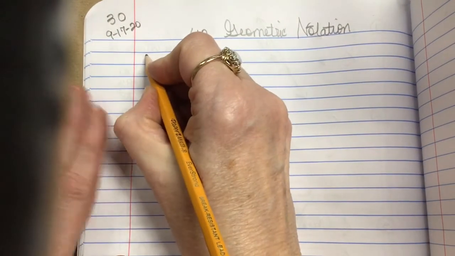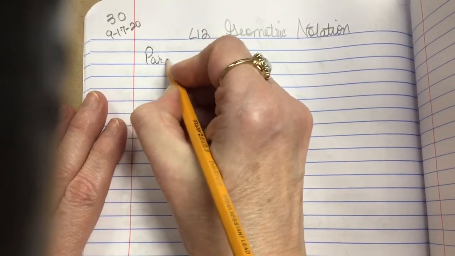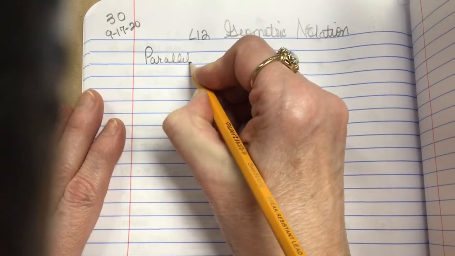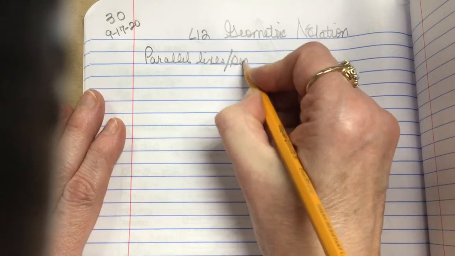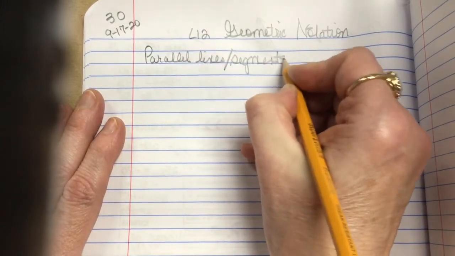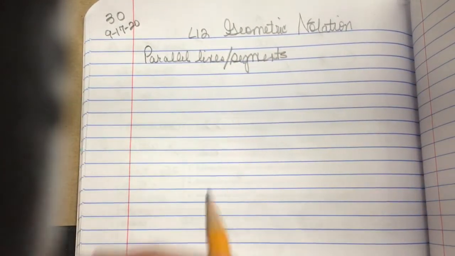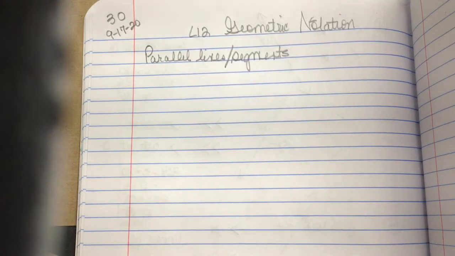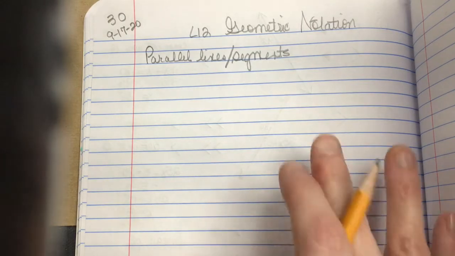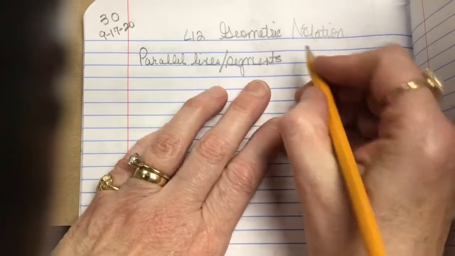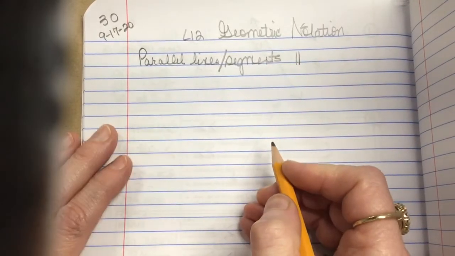So if we have, and I'm going to write the word because we want to talk about the symbol, parallel lines slash segments. Now remember, a segment is a part of a line. Is it a piece? Is it going on forever? You have to take it in context. Is it a segment in the picture? Is it a line? Parallel line segments, remember the symbol looks like that.